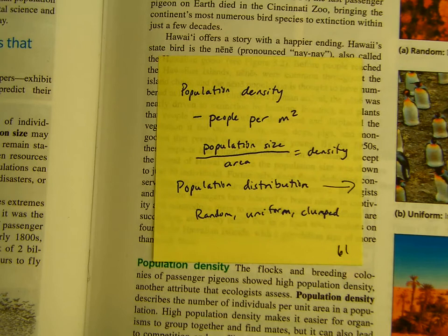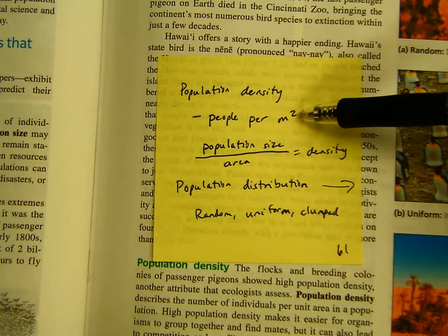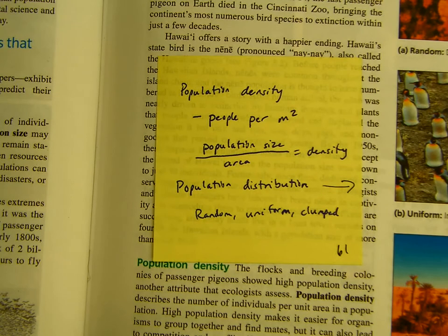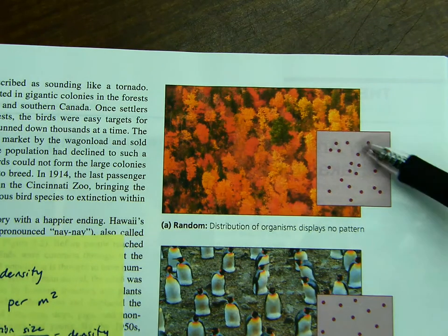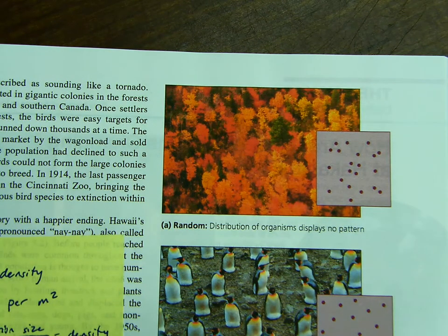So when they talk about the population that is the densest in the world, typically they're using people per square meter. Okay, now there are population distributions. There's 3 different basic types. There's random, there's uniform, and there's clumped. So the first one is typically, think of it as like a forest. Okay, the trees are just kind of randomly put around wherever there happens to be good sun, wherever there happens to be good soil, where there happens to be good enough room, and so on.